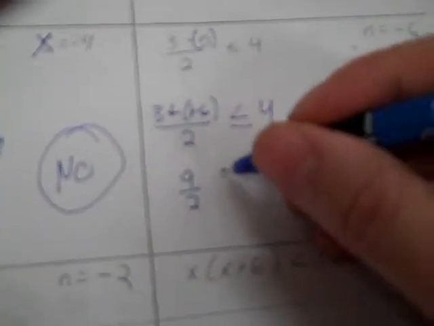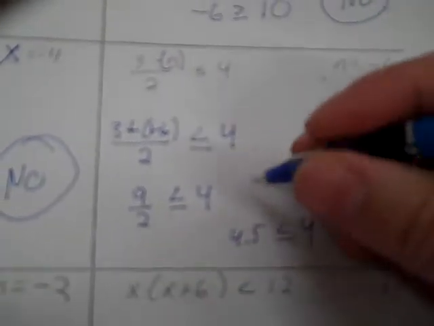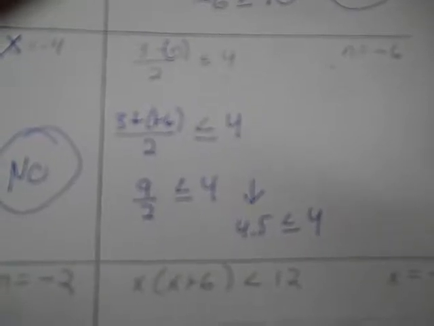So 9 divided by 2 is less than or equal to 4. 9 divided by 2 is 4.5. Now, 4.5 is bigger. Does the sign open up towards 4.5 like it should be? No, it doesn't. So no, that's not true. We're on a losing streak here. They've all been no.